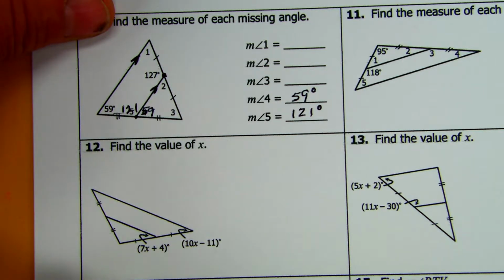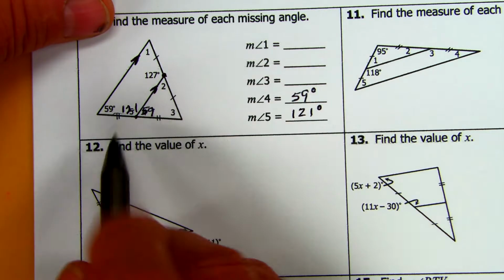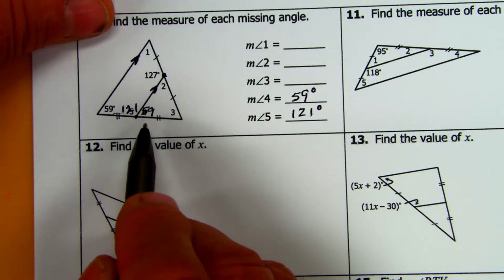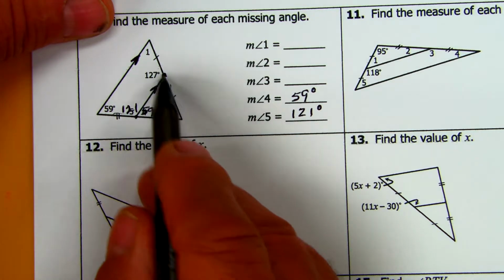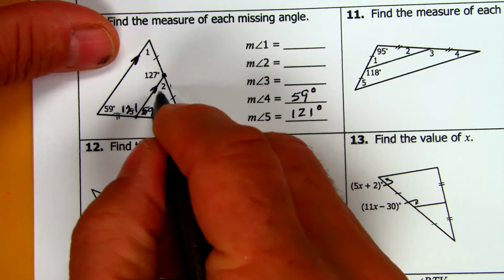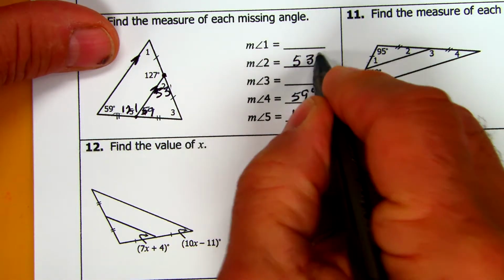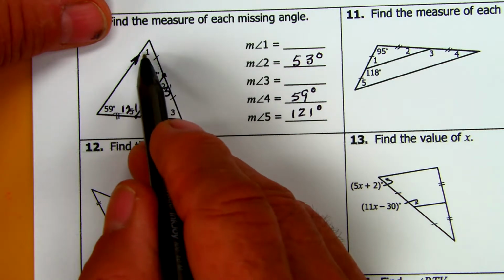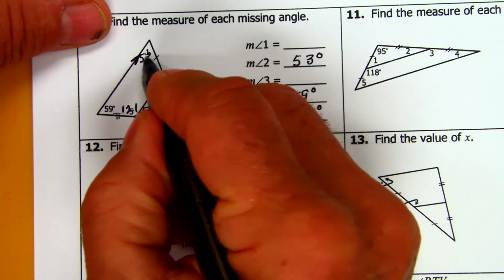Okay, let's see about the others now. So here, now here's a linear pair. So if this is 127, this must be 53 degrees. So 2 is 53 degrees. So if 2 is 53 degrees, it corresponds to the same position here as 1. So 1 is 53 degrees.